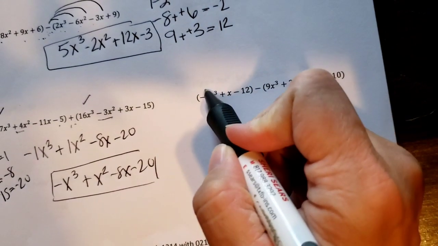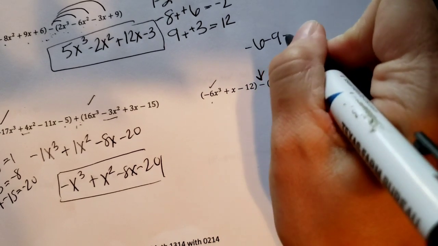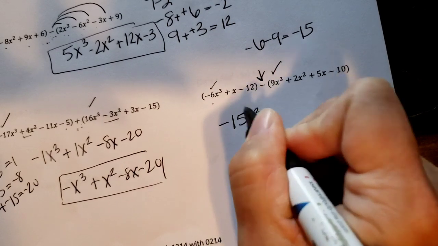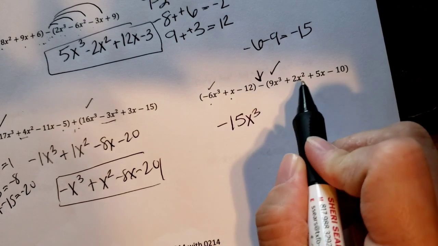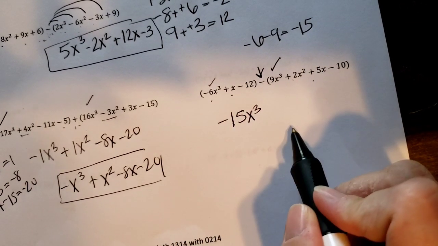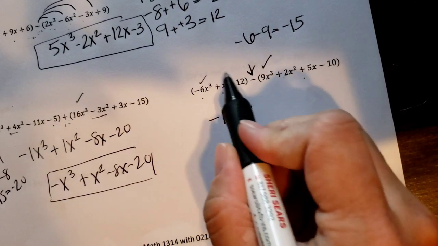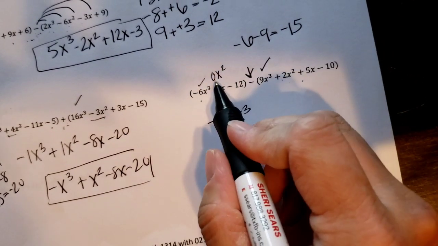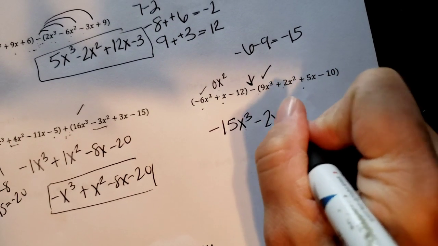Negative 6x cubed, and we are subtracting 9. So negative 6 minus 9 puts you back at negative 15x cubed. Then this is an x. He has some x's over here, but there's also an x squared, and I personally like to go in decreasing order. So if I've got an x cubed, I'm looking for an x squared. And here he is. There was essentially what you might call 0x squared over here. So 0 minus 2x squared would be negative 2x squared.